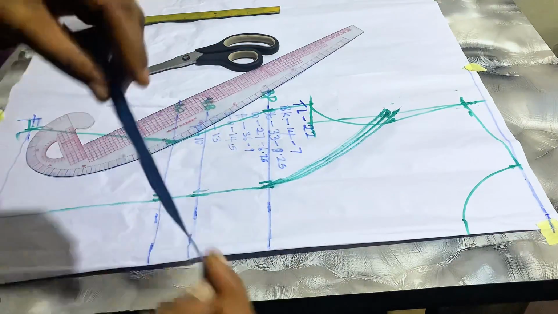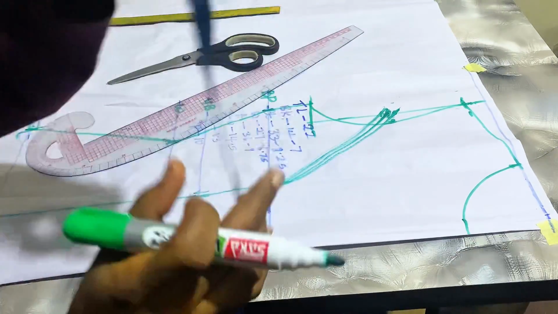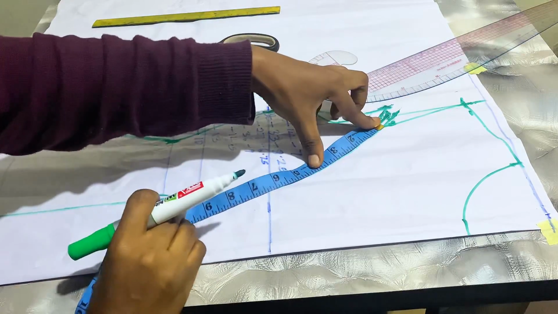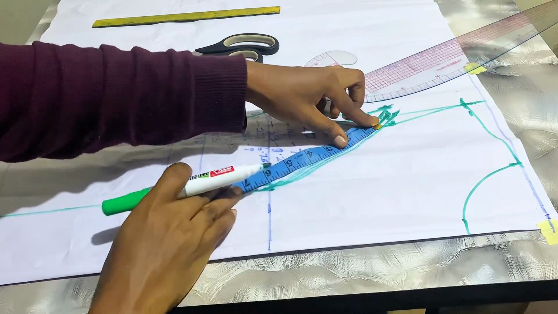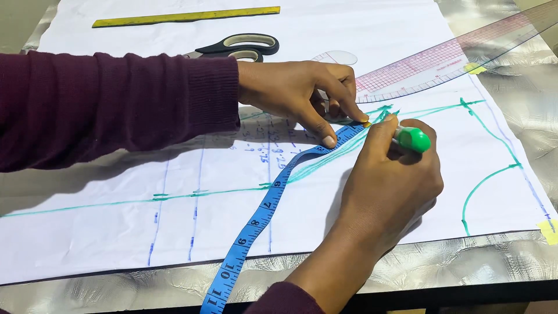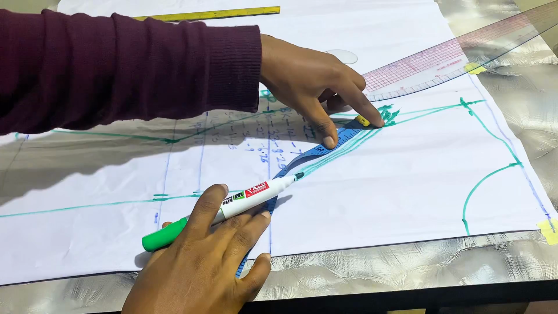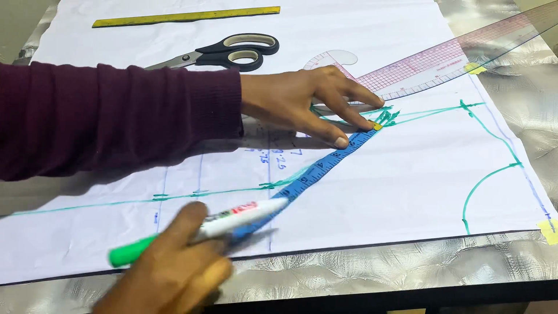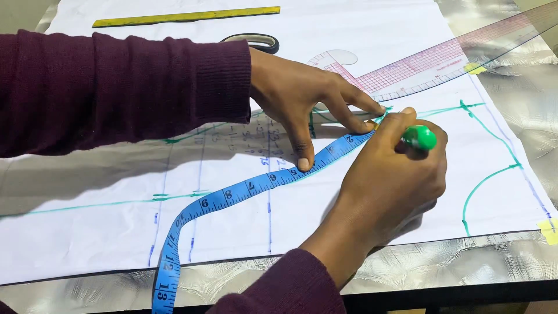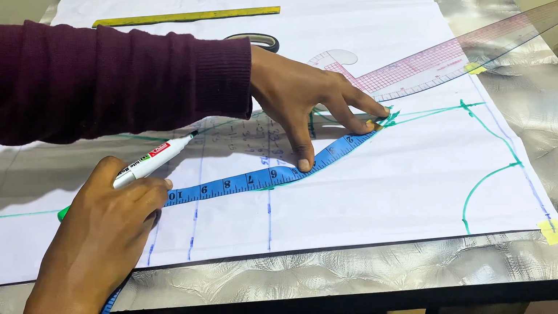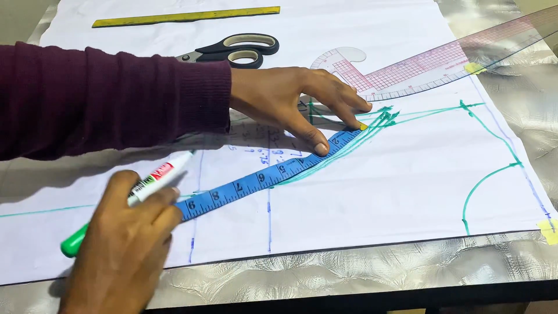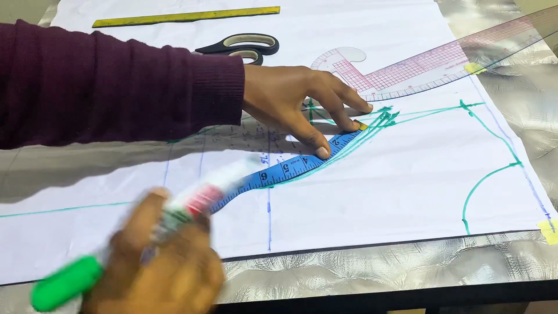After joining it like this, next we're going to use our tape rule to measure from here, because you have already drafted our armhole, right? This is where our armhole is going to start, because this is the front. Put your tape rule here and measure. We have 6.1 here. Let's do the same thing here. We have 6.5 here, which means it's not the same.